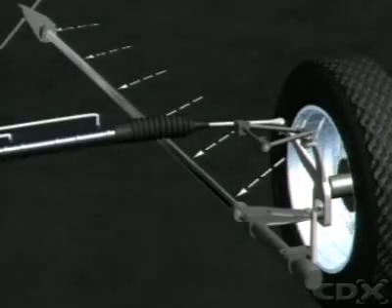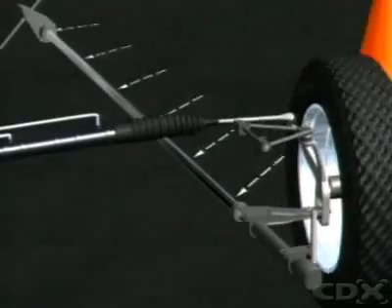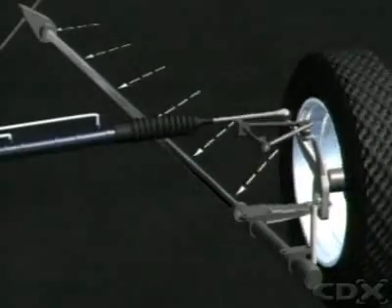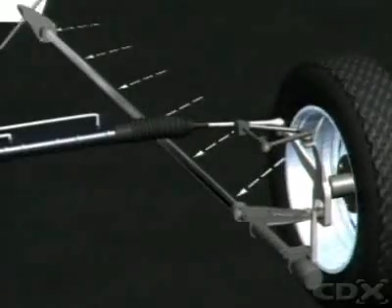Torsion bars are held rigid at one end and twist around their centre as the suspension arm is deflected. They all return to their original shape when the deflecting force is removed.